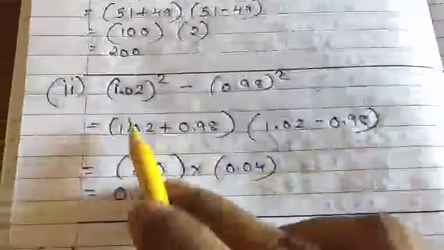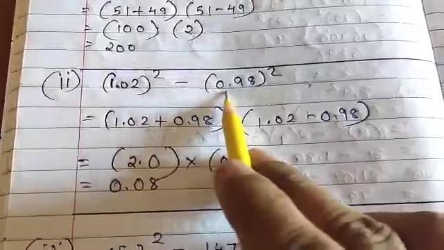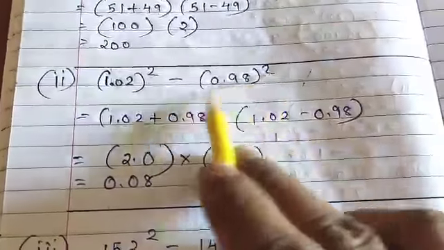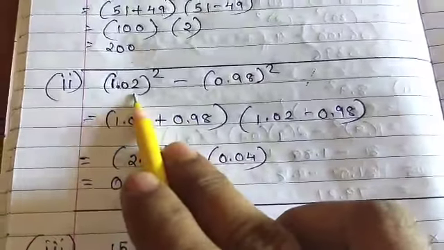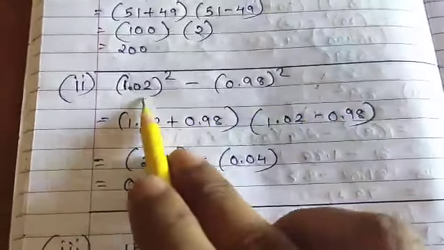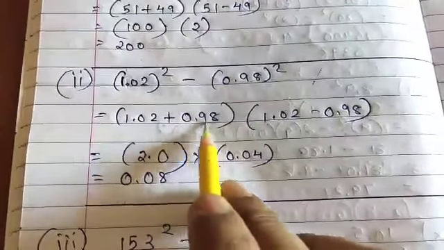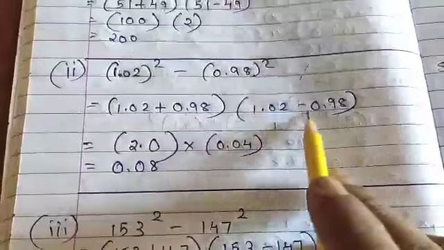So now the next one is 1.02 the whole square minus 0.98 the whole square. So again, consider this as a and this as b, that is a square minus b square gives a plus b and a minus b. So make a sum of both, that is 1.02 plus 0.98 and 1.02 minus 0.98.